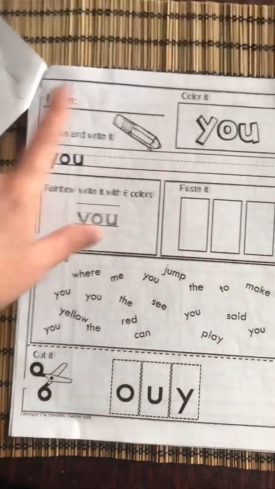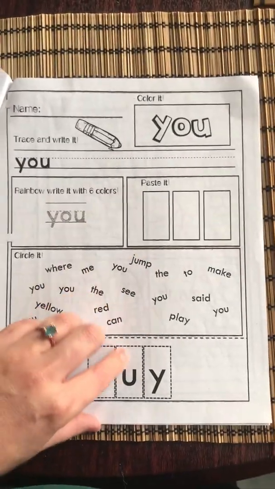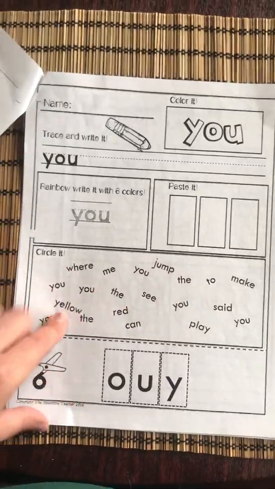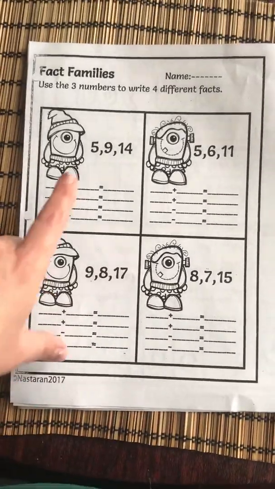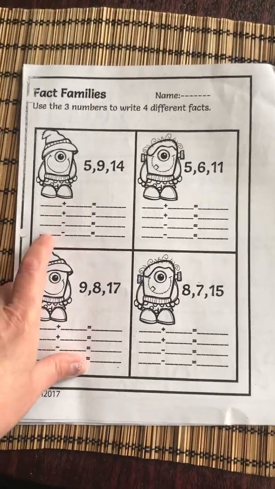And then this is another review of the sight word U. So you're going to color it, trace it, write it, rainbow write. Instead of copying and pasting, you're just going to write the letter on here and then circle where you see the word U. And then this is another fact family. You're going to use the 3 numbers right here to write 4 different facts. So 2 addition and 2 subtraction.